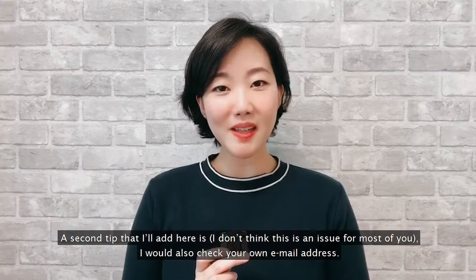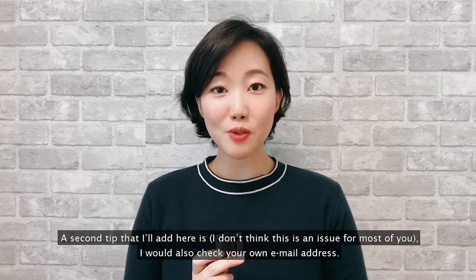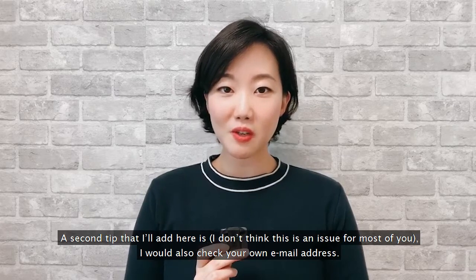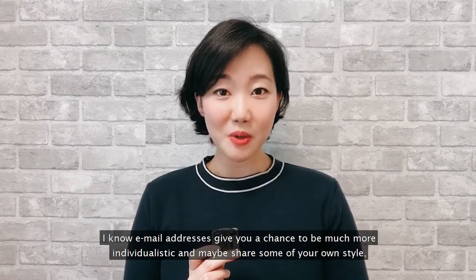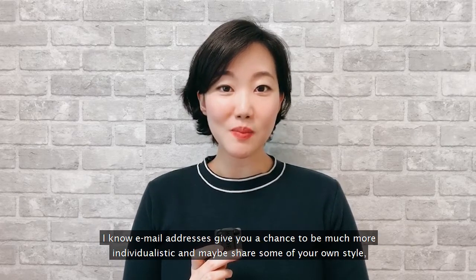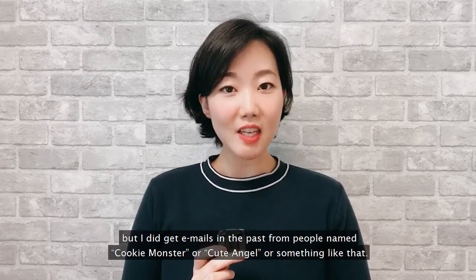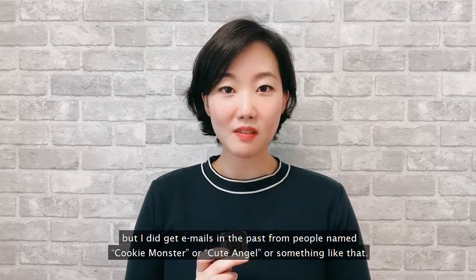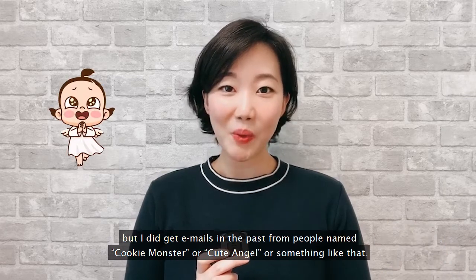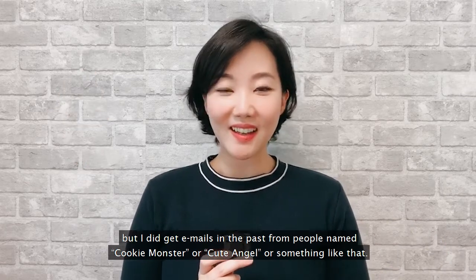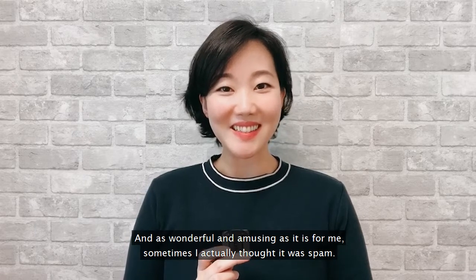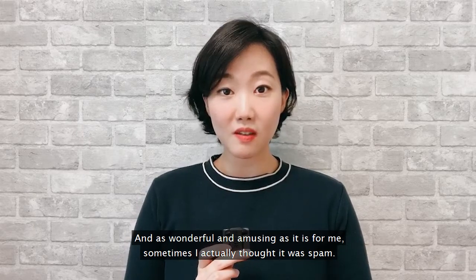A second tip that I'll add here is, I don't think this is an issue for most of you, but I would also check your own email address. And I know email addresses give you a chance to be much more individualistic and maybe share some of your own style. But I did get emails in the past from people named Cookie Monster or Cute Angel or something like that. And as wonderful and amusing as it is for me, sometimes I actually thought it was spam.